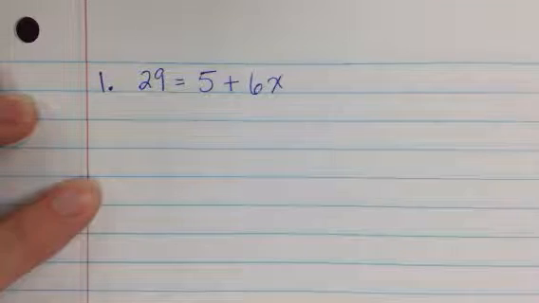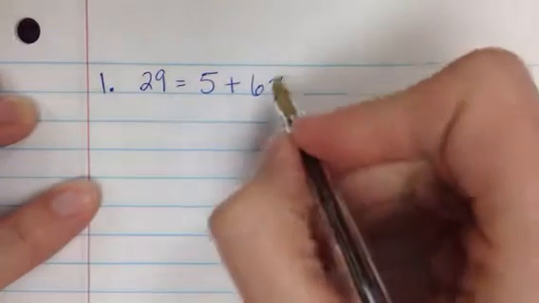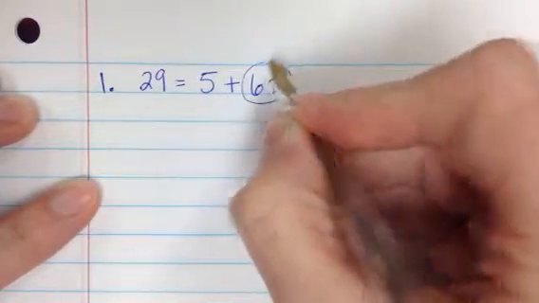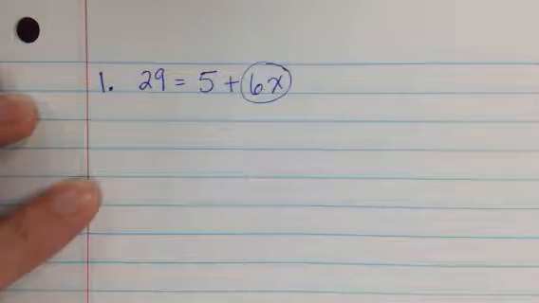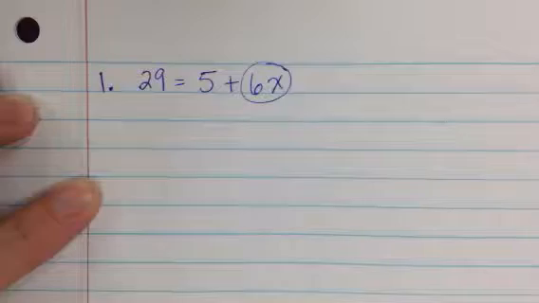Alright, so we have an equation here, and the first thing we want to do is find our variable. So locate the variable. My variable right now is connected to the 6. So what we want to do is isolate the variable by doing the opposite operation of anything that is on that side.